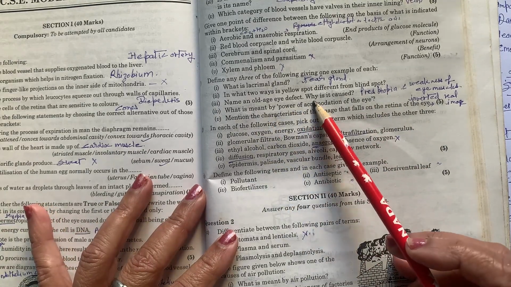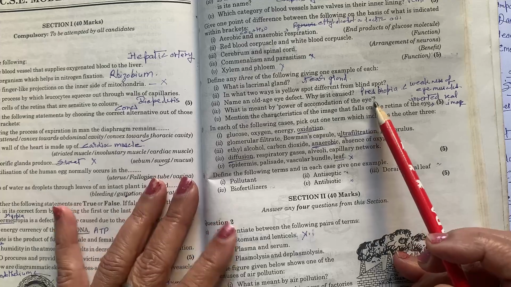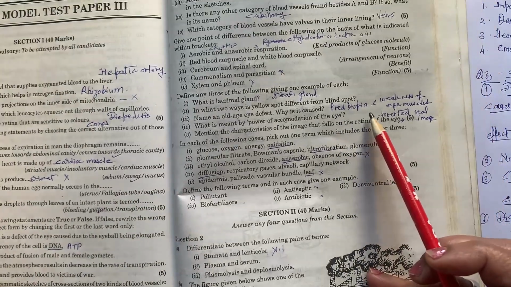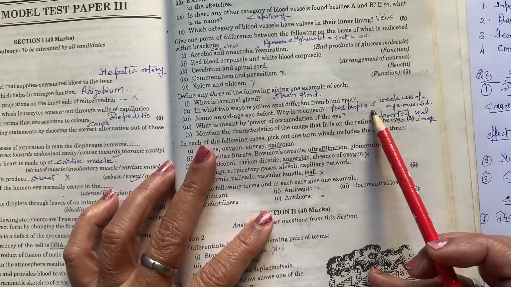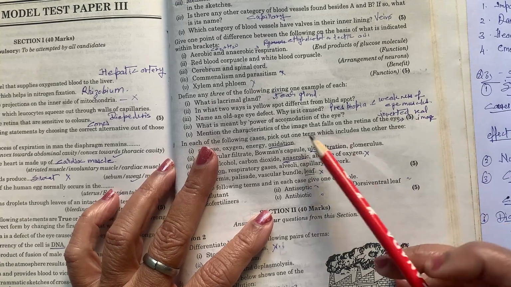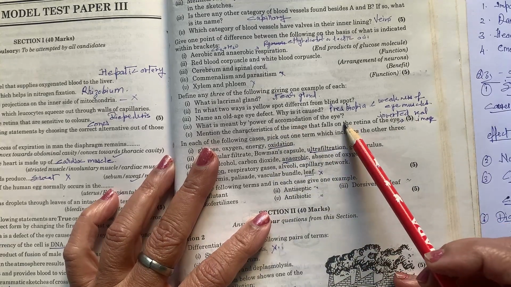Name an old age eye defect. What is its cause? The old age eye defect is presbyopia, that is due to the weakness of eye muscle. What is meant by power of accommodation of eye?